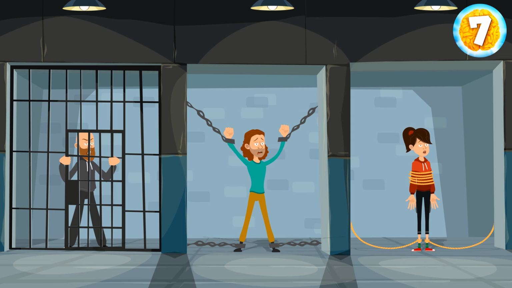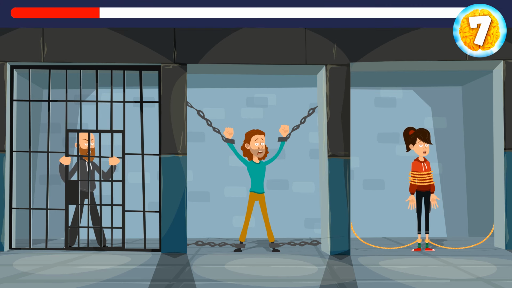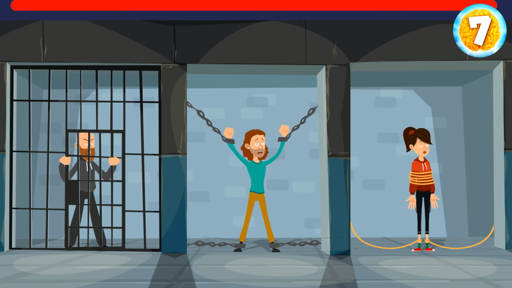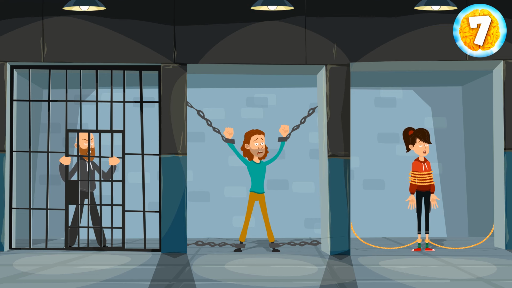Take a look at this scene. Who do you think has the best chance at survival? The two guys look pretty stuck in there, but the woman on the right might have a chance. The rope looks a bit loose around her body. She could try to shake it off and then use her free hands to untie her ankles.